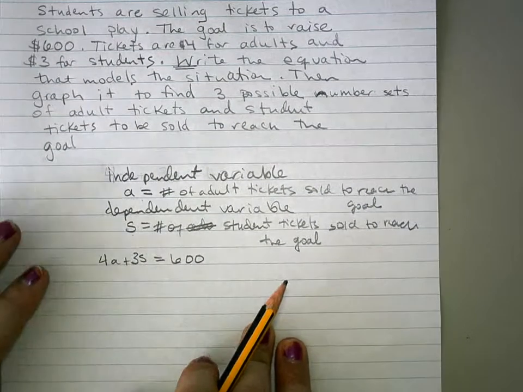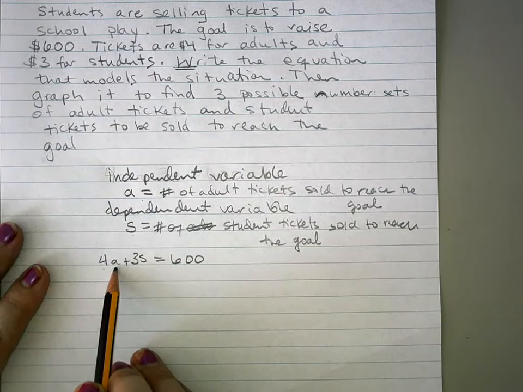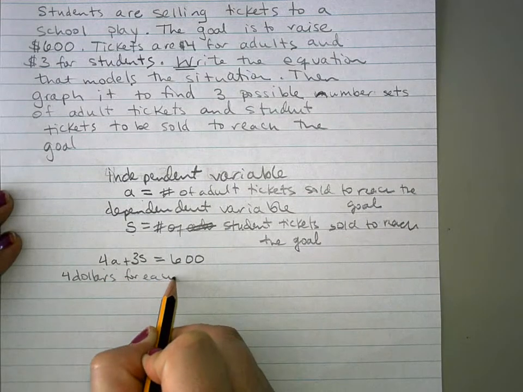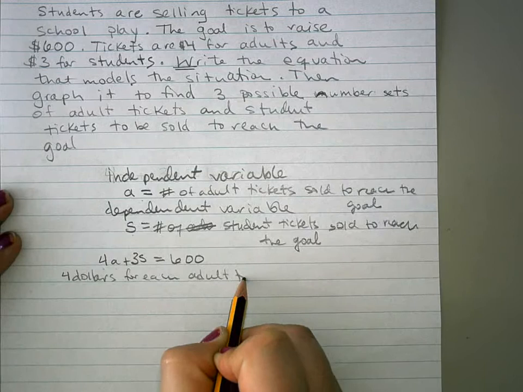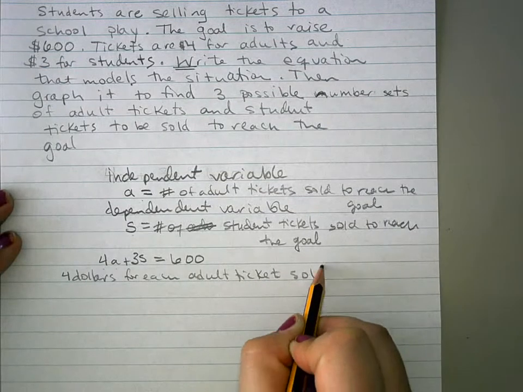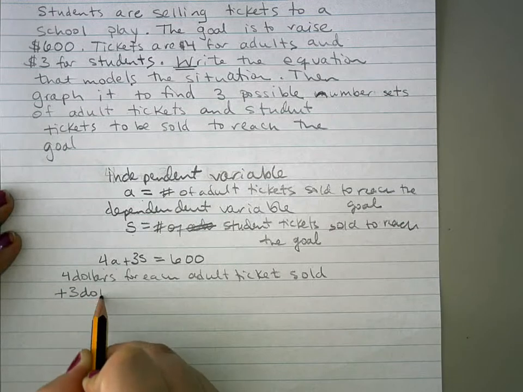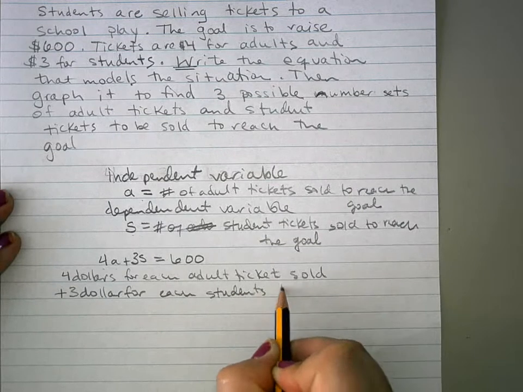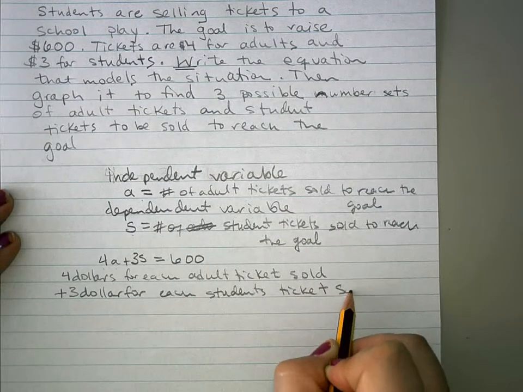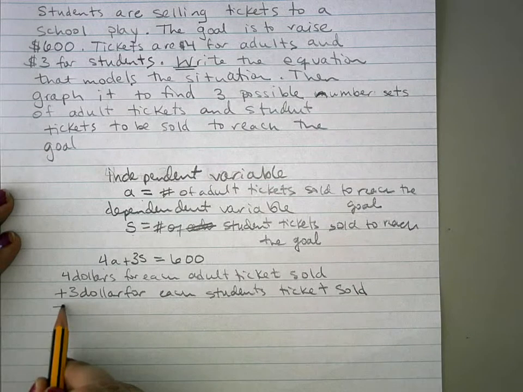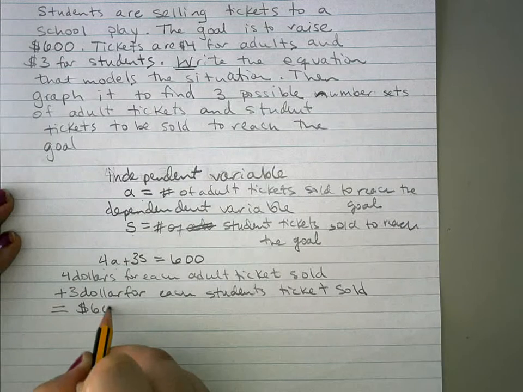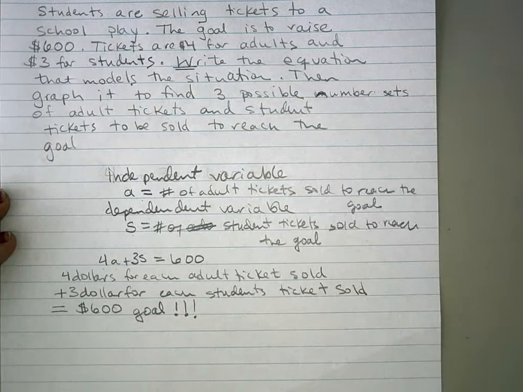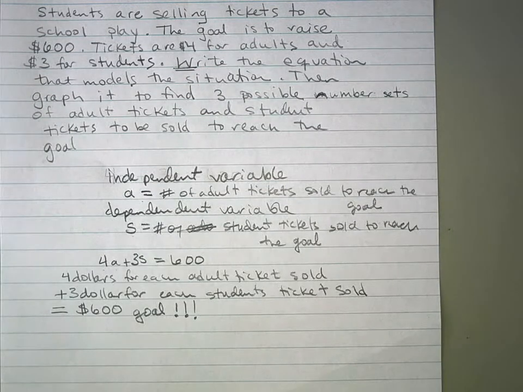So here in our equation, 4A represents $4 for each adult ticket sold, plus $3 for each student ticket sold, should be equal to the $600 goal. That is how I came up with the equation and the independent and dependent variable.